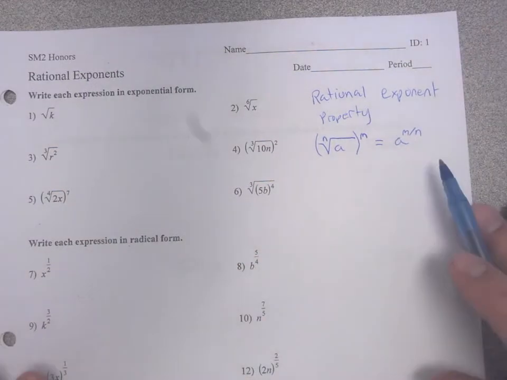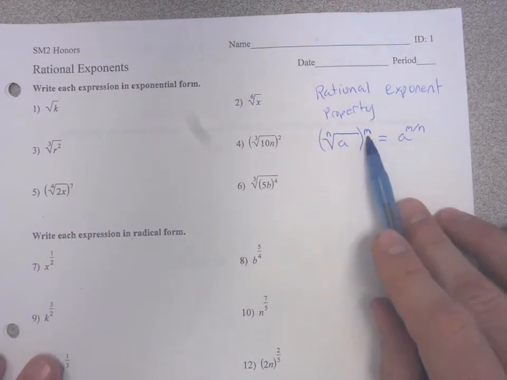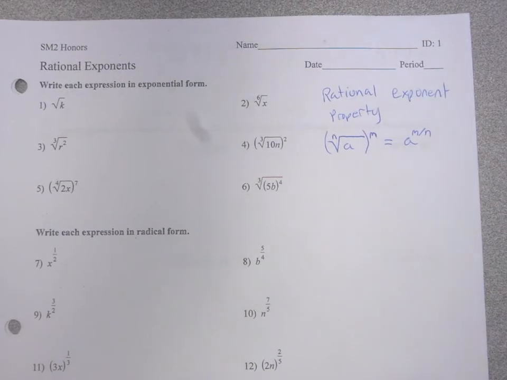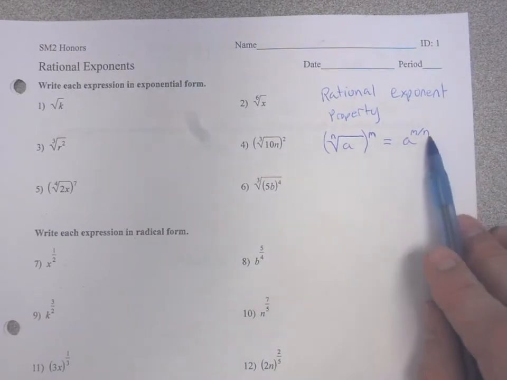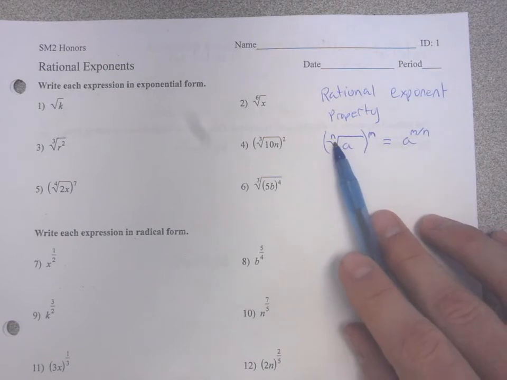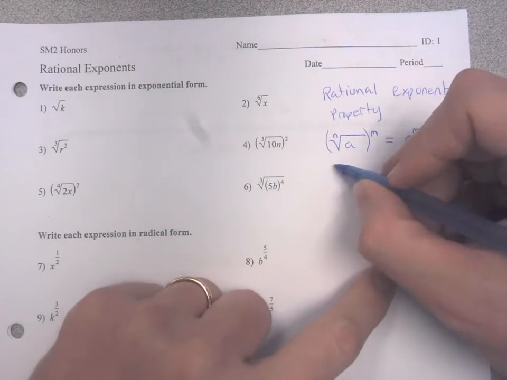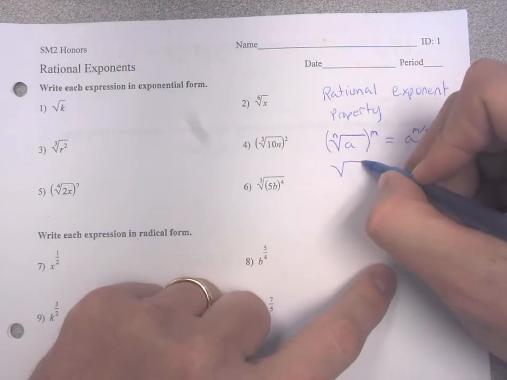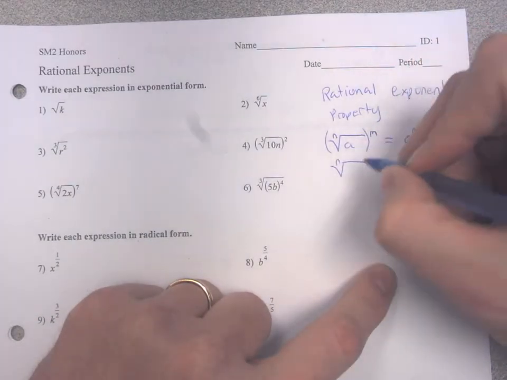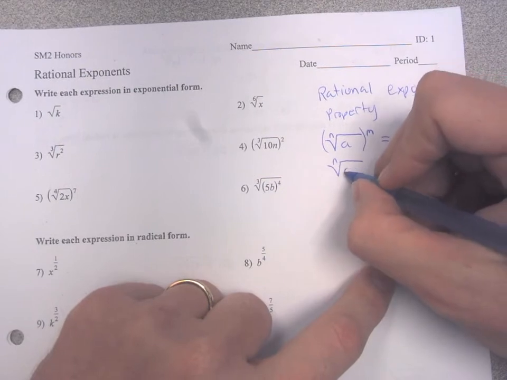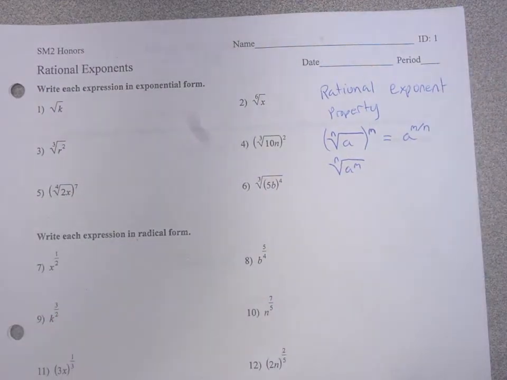It just happens to be that the exponent is going to be a fraction. So the numerator of that fraction is the power that root is being taken to, and the denominator of that fraction is the index number of the root. Now there's actually 2 ways to write something like this. It's equivalent, this has to do with another property of radicals that we talked about yesterday, but you can have that power on the inside.